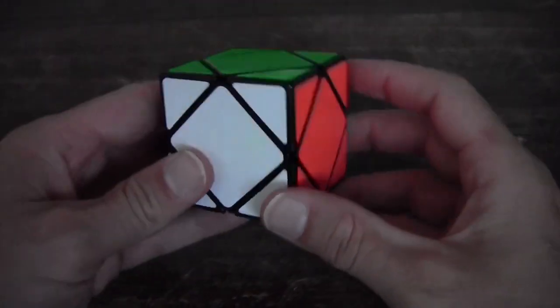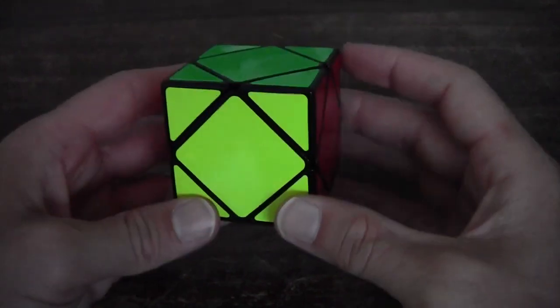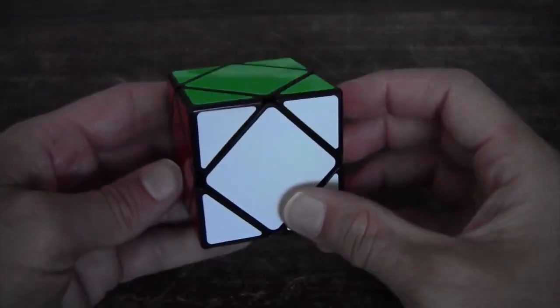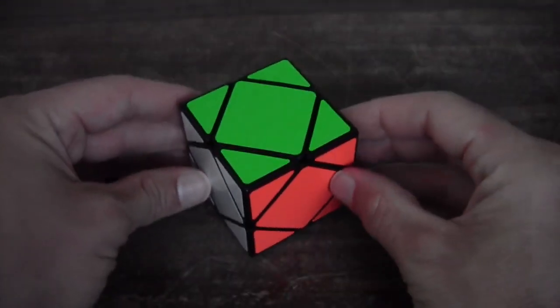So there's only one algorithm that can help you solve your Skewb cube. I hope this tutorial helped you, and see you again next time in a new tutorial.